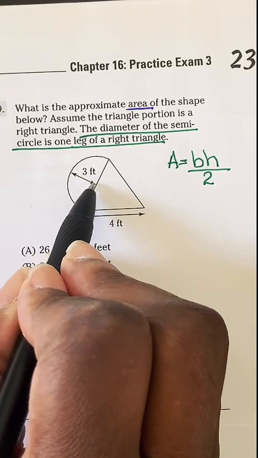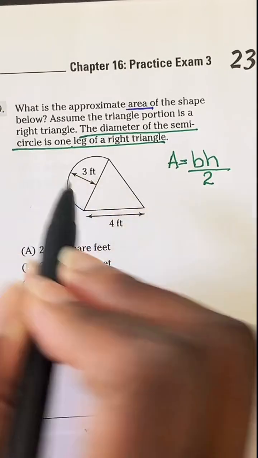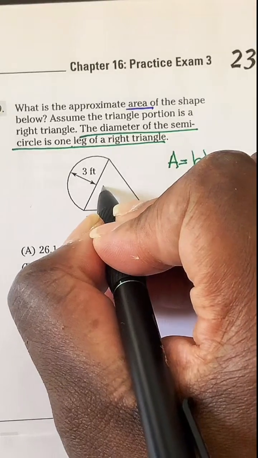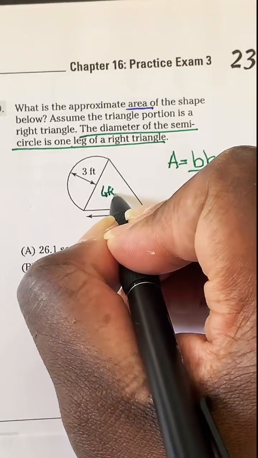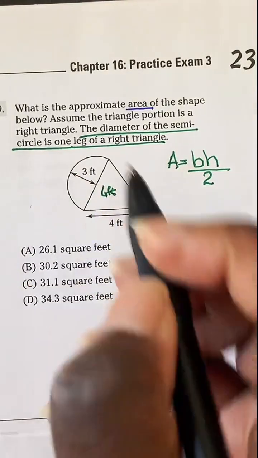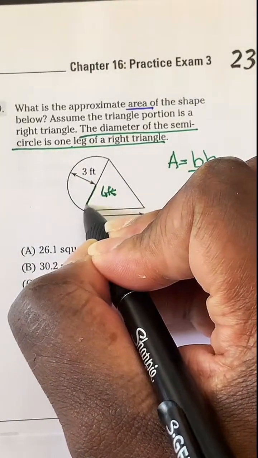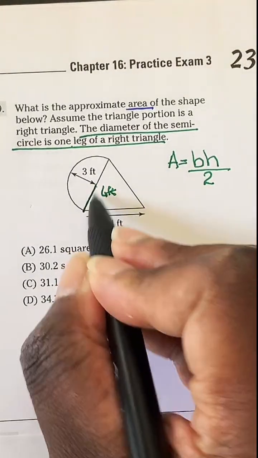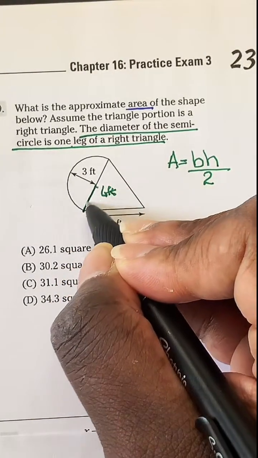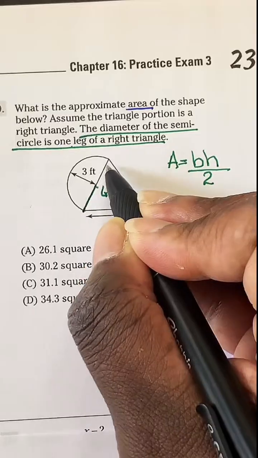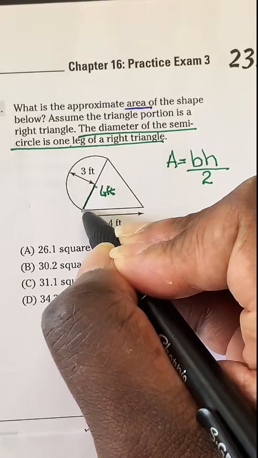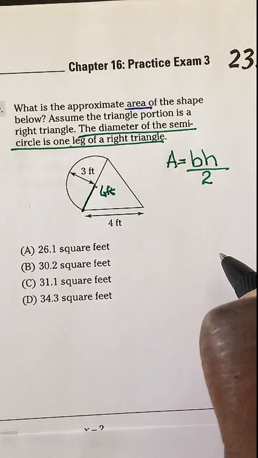If our radius is half of the diameter, that means this unknown side has to be 6 feet, because the radius from here to here is the same as from here to here. That's 3 feet, but if we want this whole entire side, it's going to be 3 plus 3, which gives me 6.